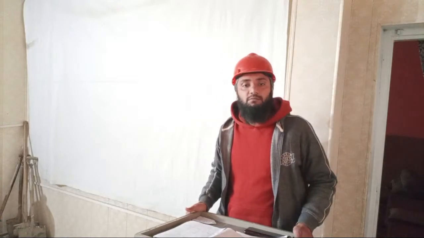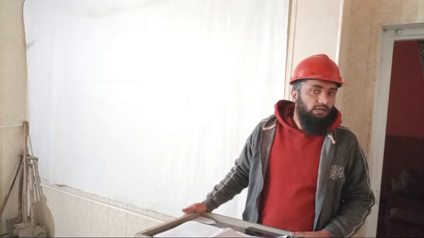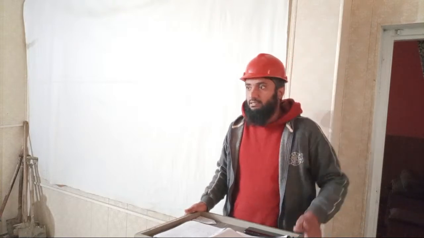We tie the ladder at 3 places: top, middle, and bottom. If the height is 30 meters but we don't have space, we have to tie every 6 meters, and we make a platform at every floor.